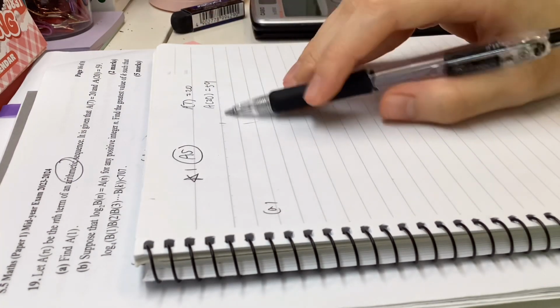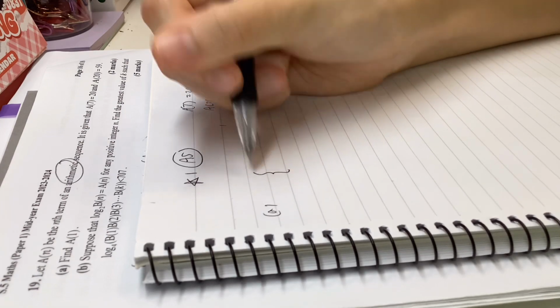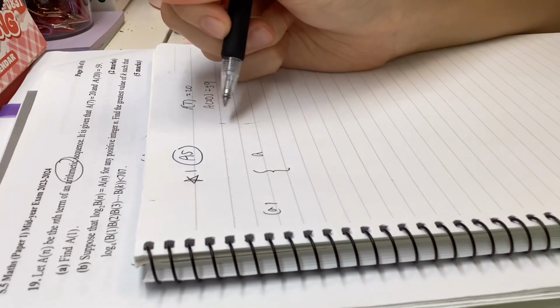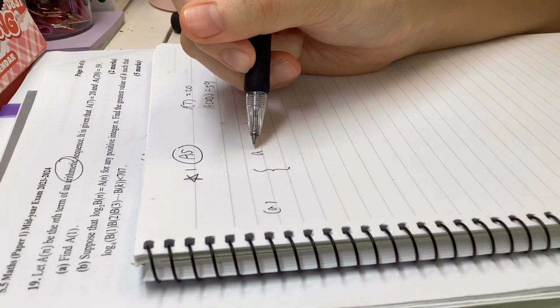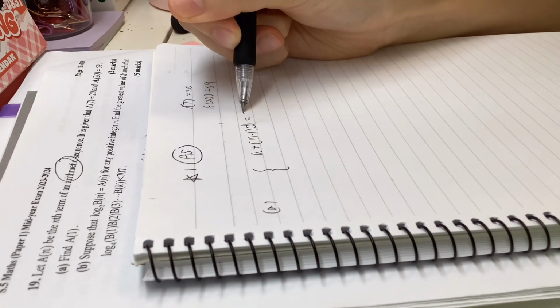So AS, okay, so then we can quickly form a linear equation with two unknowns. Okay, so we know that it's an AS, so it means a plus (n minus 1)d equals the term.